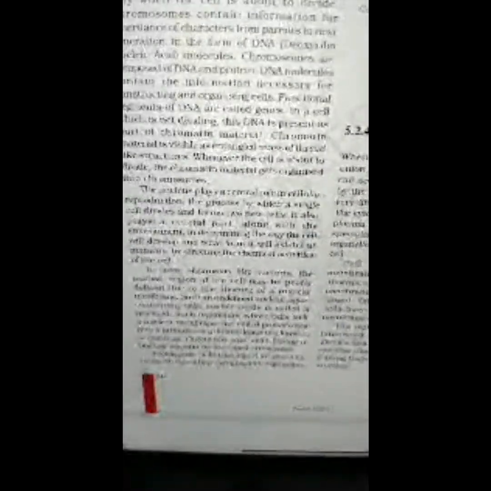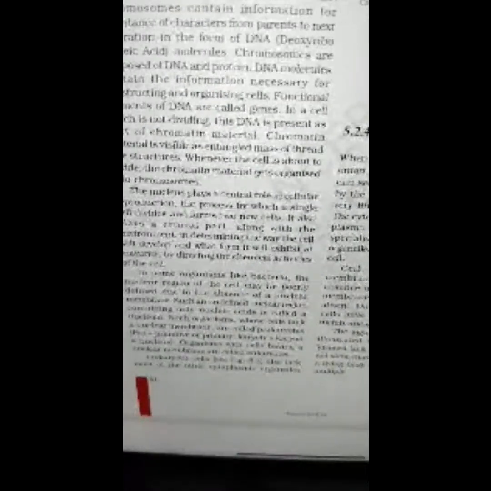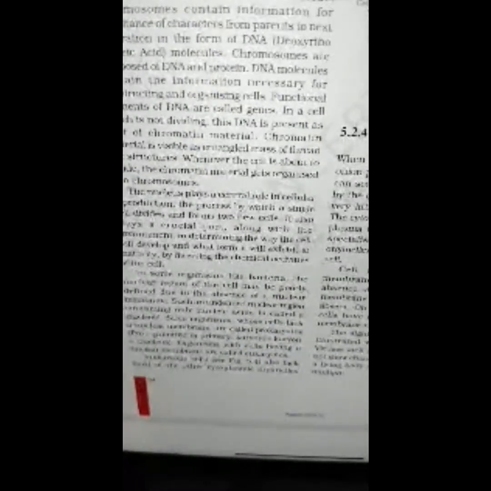Now, the last paragraph of this page. In some organisms like bacteria, the nuclear region of the cell may be poorly defined due to the absence of a nuclear membrane. Such an undefined nuclear region containing only nucleic acid is called a nucleoid. Such organisms whose cells lack a nuclear membrane are called prokaryotes.